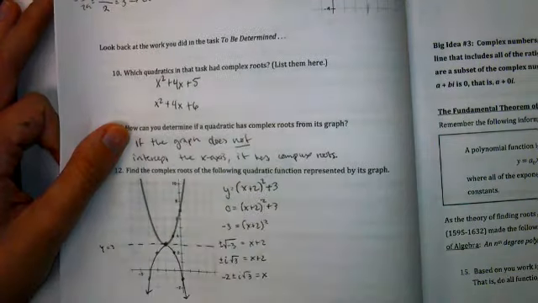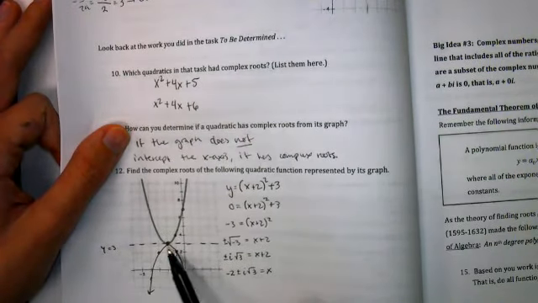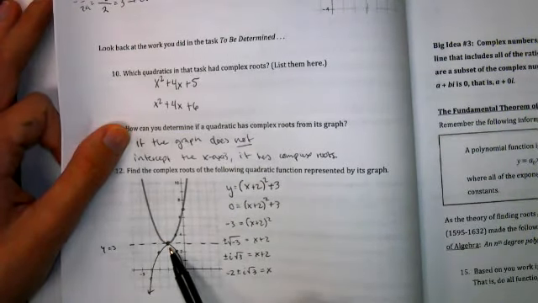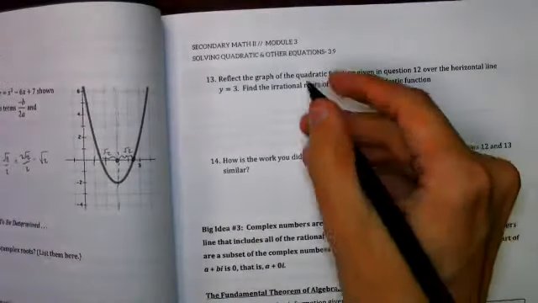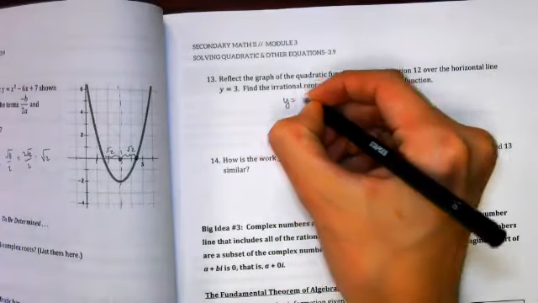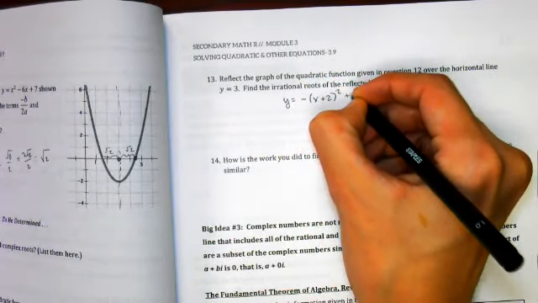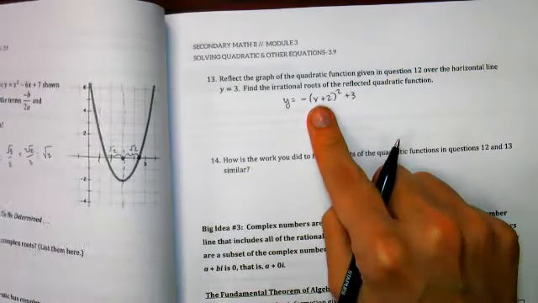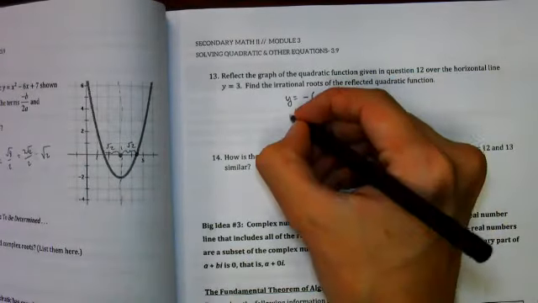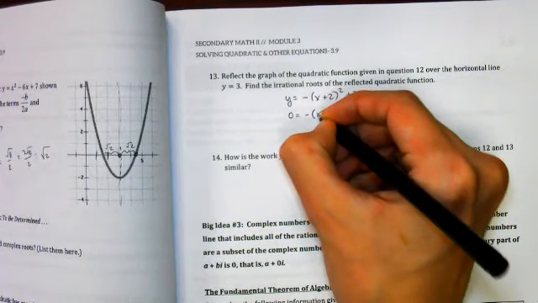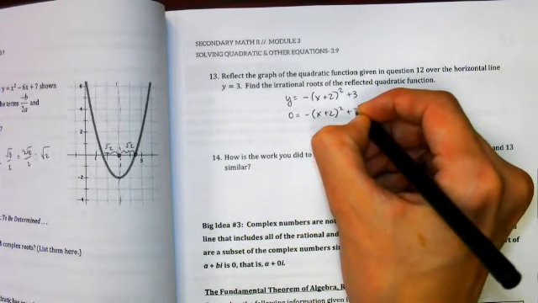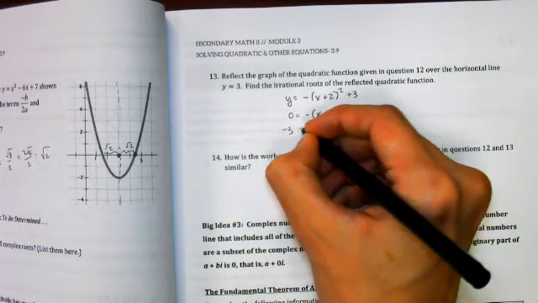And then it says to find the irrational roots. Well, this has the same vertex and the same dilation, except it's negative. So let's write the same equation we did before, except that it's negative. That would be negative (x + 2) squared plus 3. And then we'll solve this when it equals 0. So we can subtract 3 from both sides.